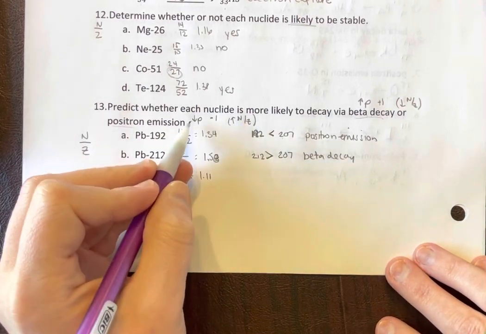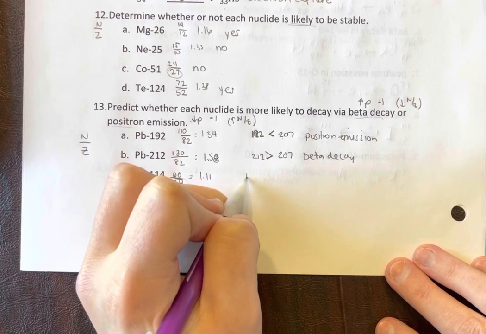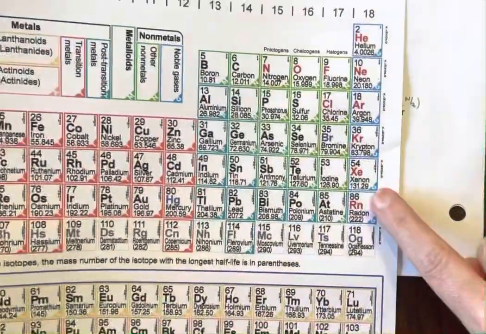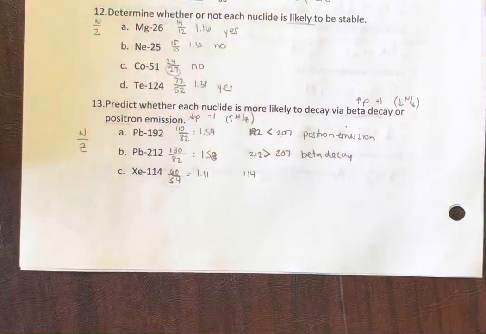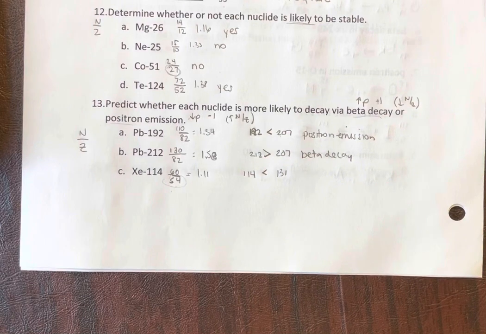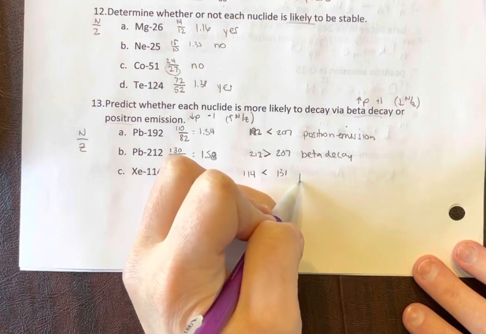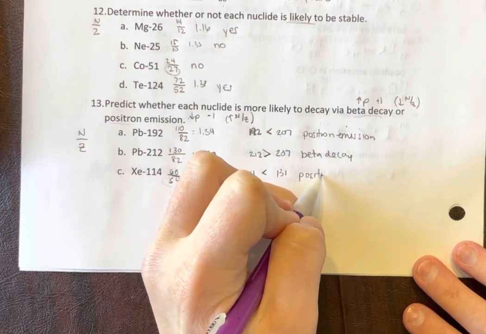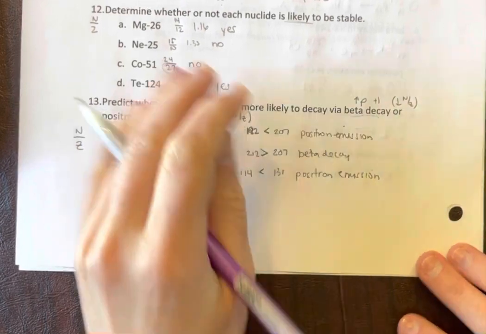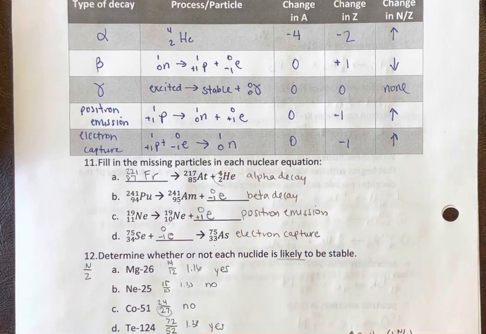So it's probably going to be positron emission, but let's just compare our atomic masses. It's 131. Once again, yes, we definitely need more neutrons. We create neutrons when we go through positron emission. If you don't believe me or you don't remember that, look up here. Positron emission creates neutrons.